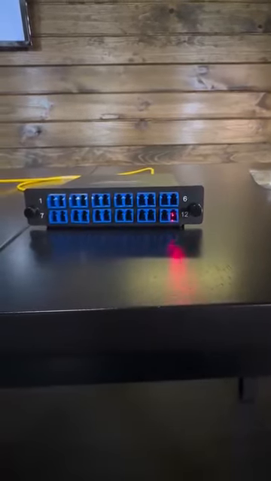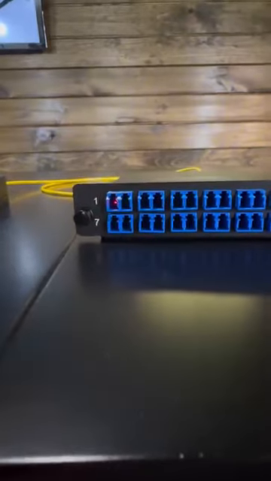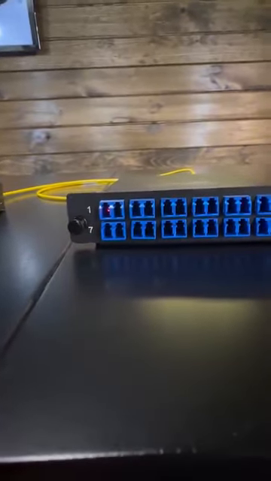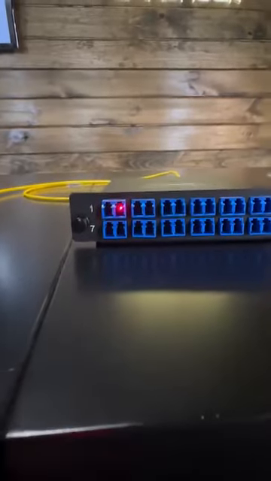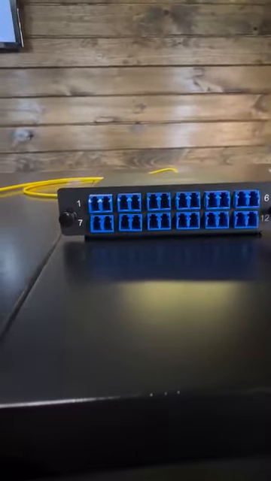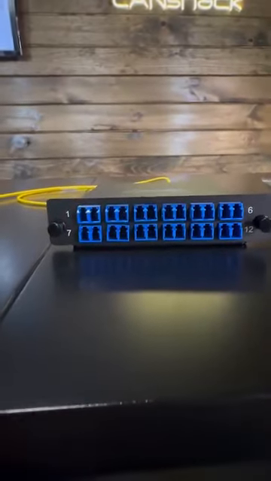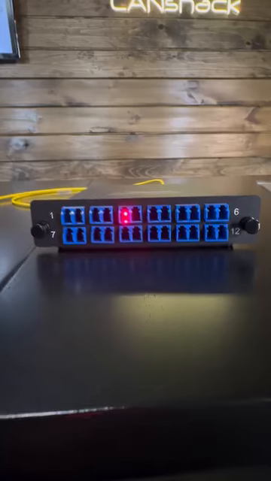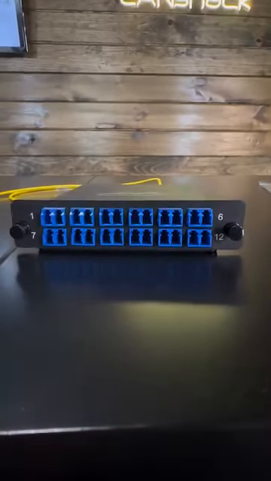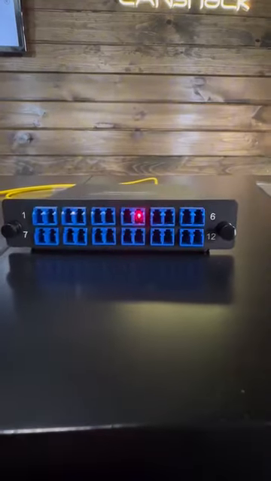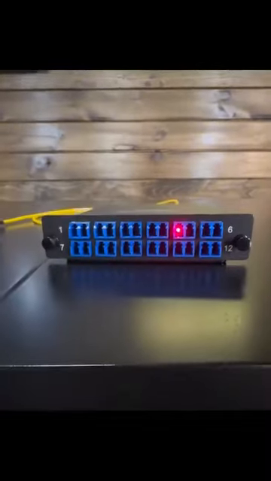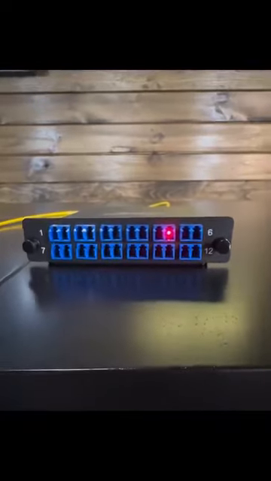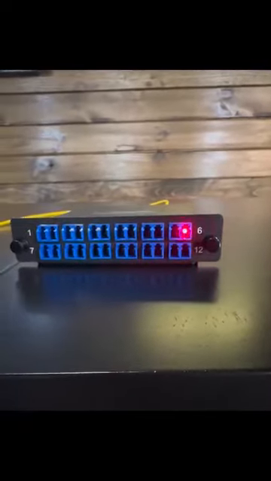and 12 to 24. Now we're going to go down to the bottom row, and you'll see port 13 on cassette 1 will now light up the top row, which is port 1. All right, so on cassette 1, port 14, we'll go to 2, port 15, we'll go to 3, 16 to 4, 17 to 5, 18 to 6, 19 to 7, 20 to port 8, 21 to 9, 22 to 10, 23 to 11, and 24 to 12.